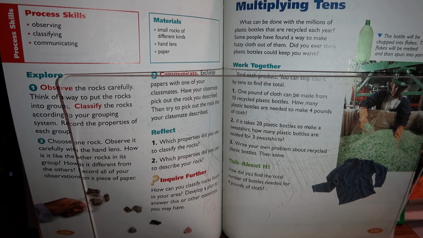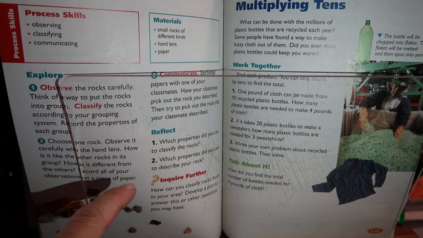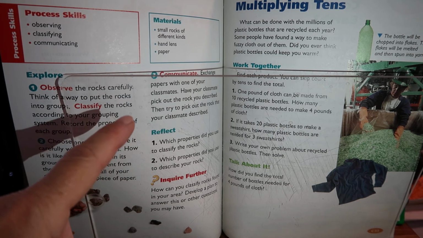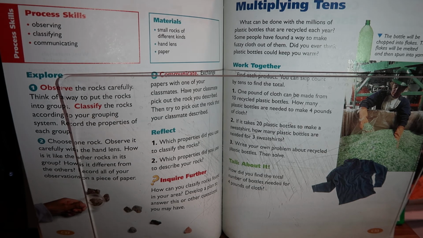Reflect. Number 1. You're going to answer this on your piece of paper. Which properties did you use to classify the rocks? So the groups of rocks, how did you decide to group those together or classify them? And then number 2, which properties did you use to describe your rock? So up here, when you were describing your rock, which properties did you use? Which adjectives, which describing words?